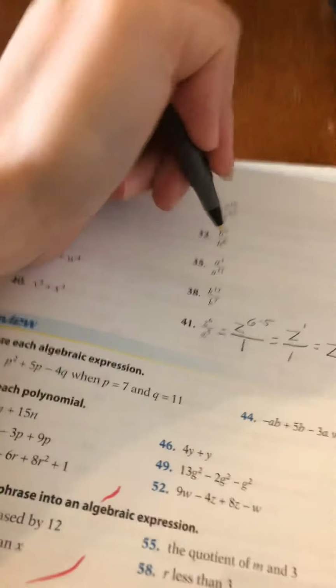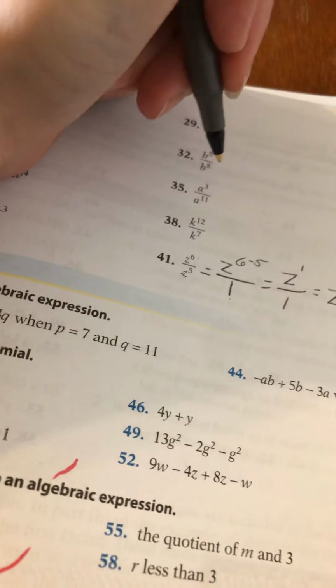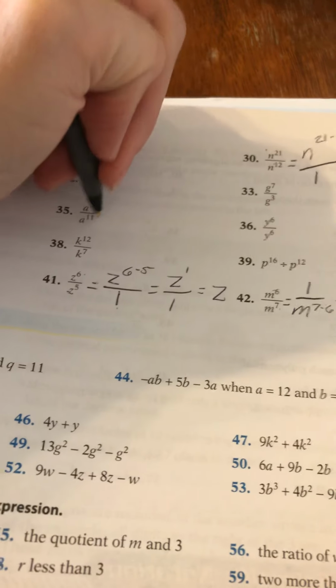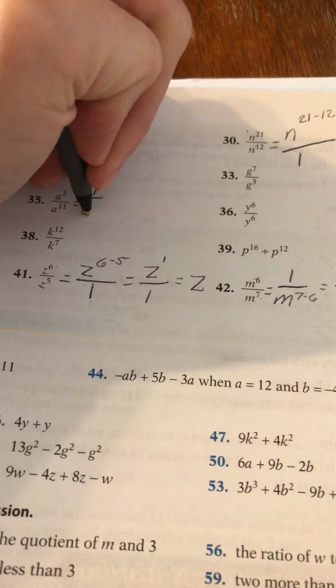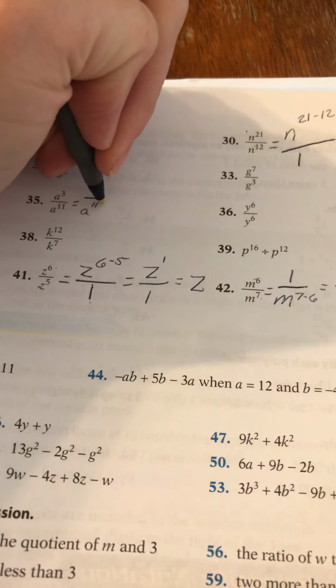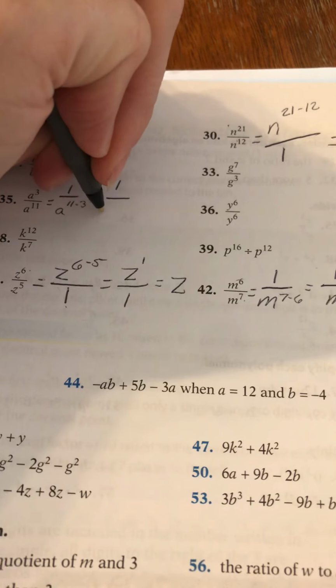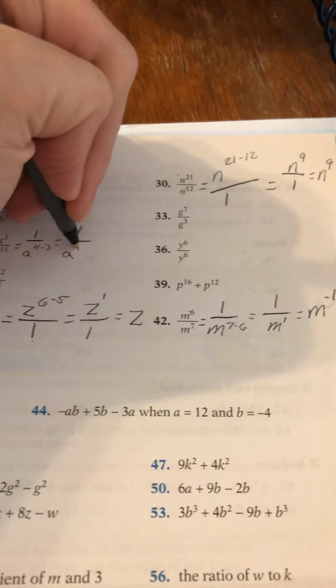Let's do another one like that. Number 35 has a to the 3rd power divided by a to the 11th power. So I'm going to pull that 3 down, turning it into 1 over a to the 11th power minus 3, which turns into 1 over a to the 8th, since 11 minus 3 is 8.